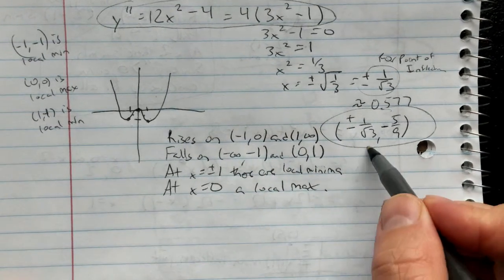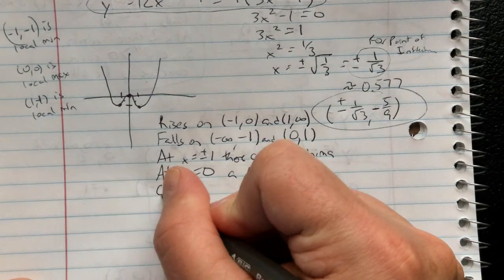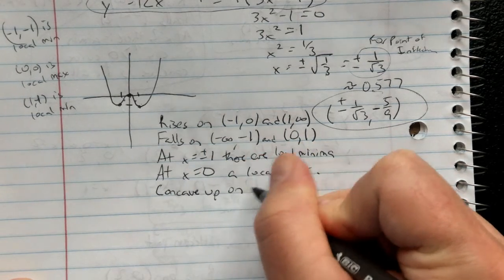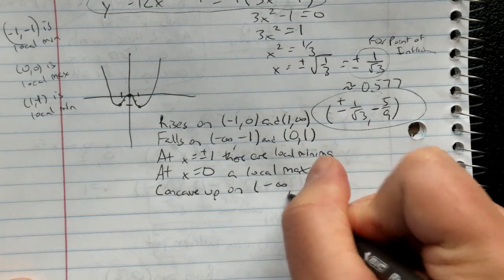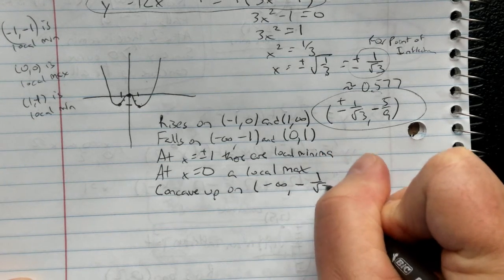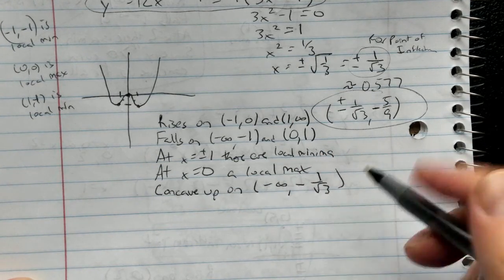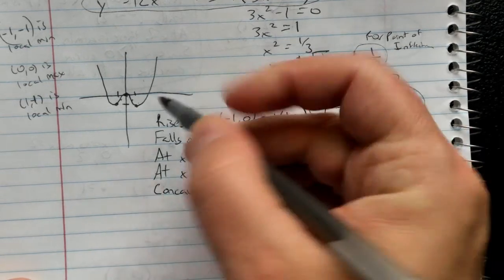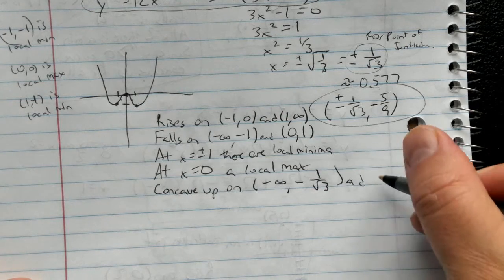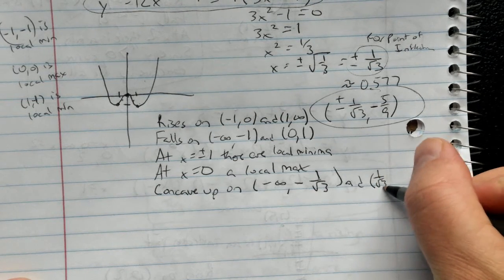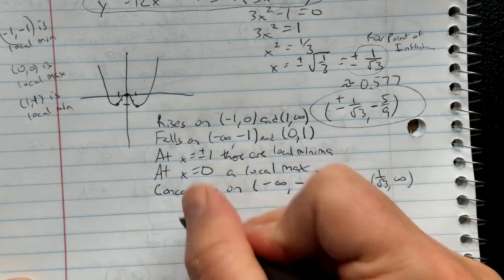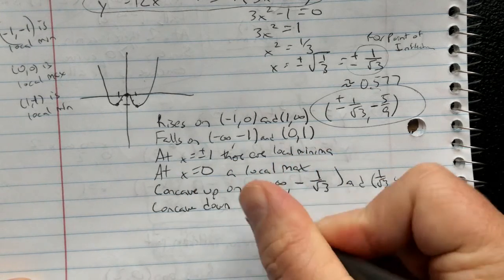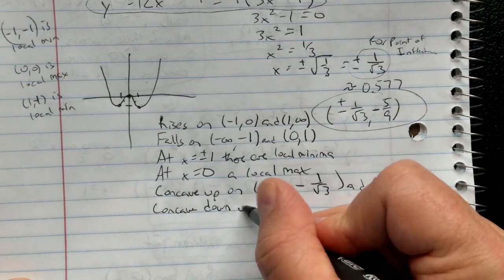And then using what we did just a few moments ago, concave up on negative infinity to negative 1 over square root of 3, and this other part, 1 over square root of 3 to infinity, and this is concave down in between there.